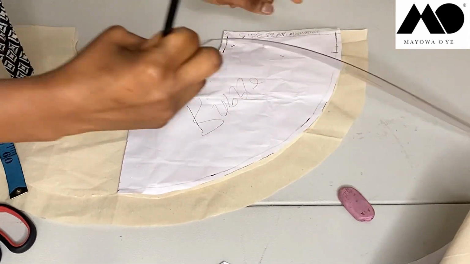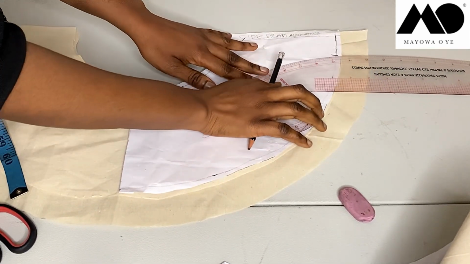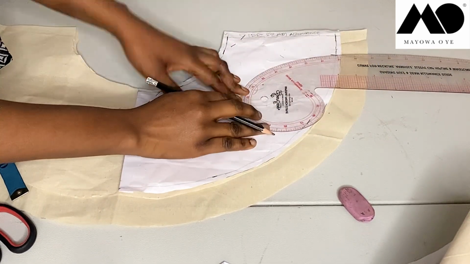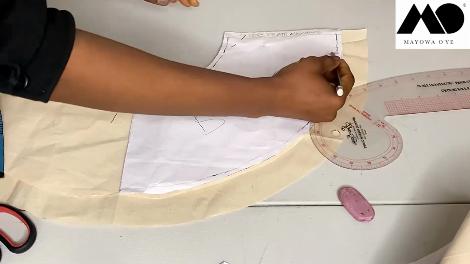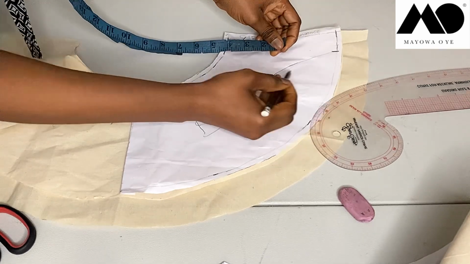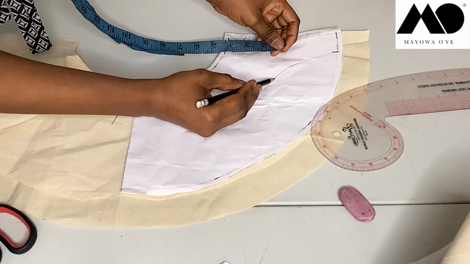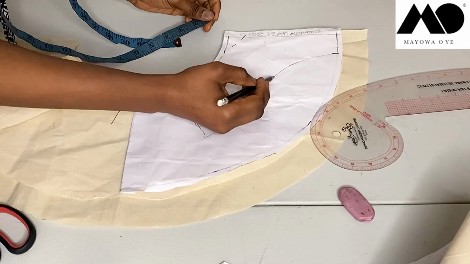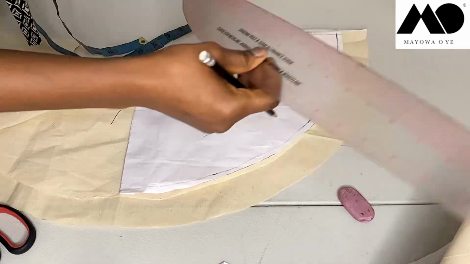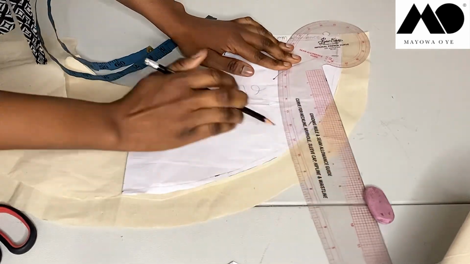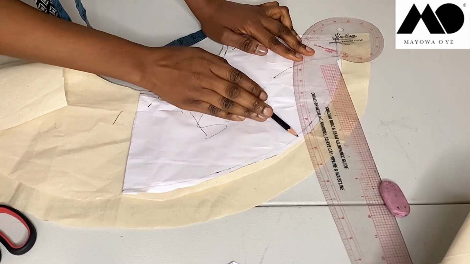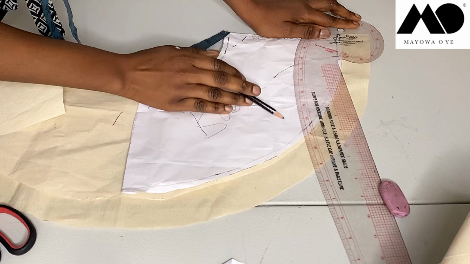From that point, place your French curve on that point, and then measure a curve. Make sure it's not too short. So draw a curve like this. This is about 6 inches from the hemline here. I don't want it too short. So now you just draw another curve. Just blend it back into your curve, back into our pattern.